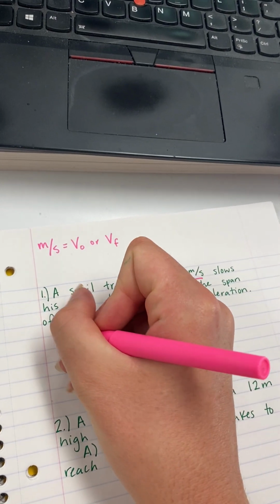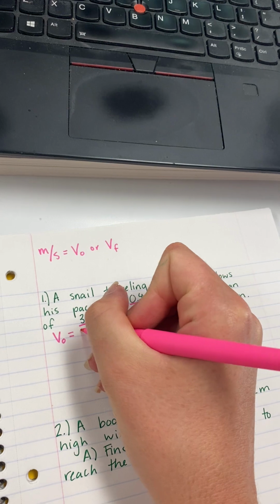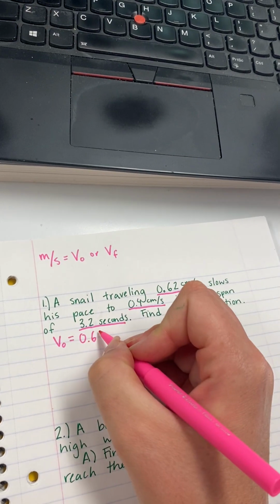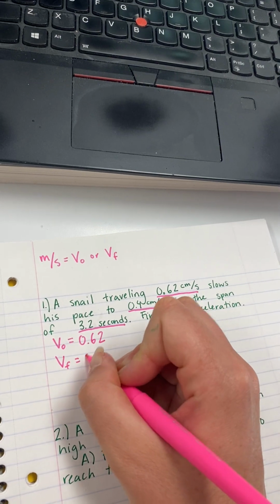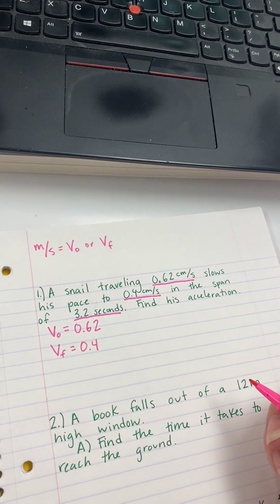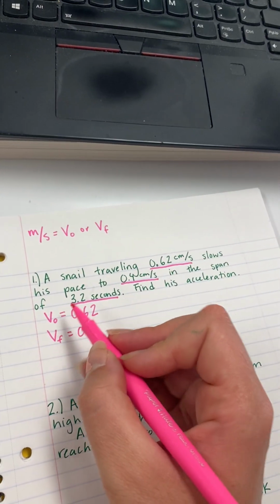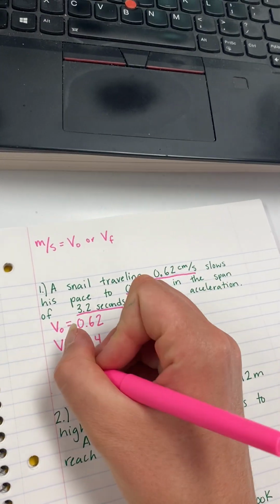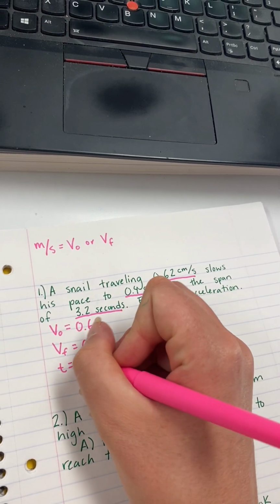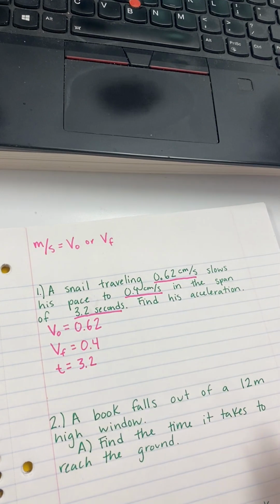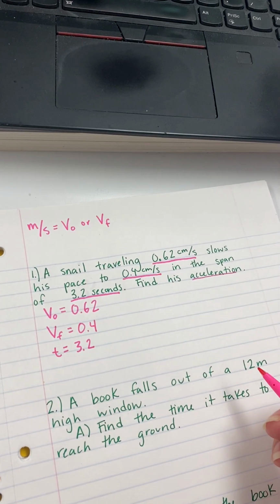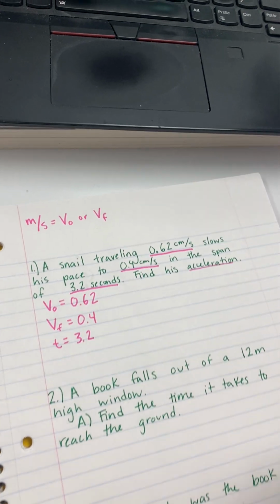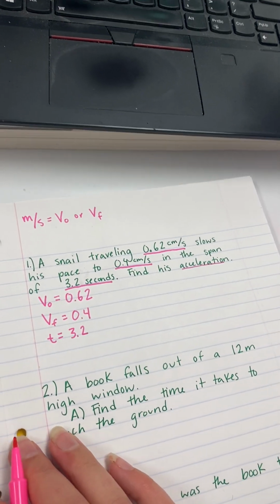So my initial velocity, V naught, is 0.62. My V final is 0.4. I also have one additional detail. It takes him 3.2 seconds. That is a time. Time is always in seconds, 3.2. I'm looking for acceleration. This is the second biggest problem I'm seeing is people don't know which equation to choose.